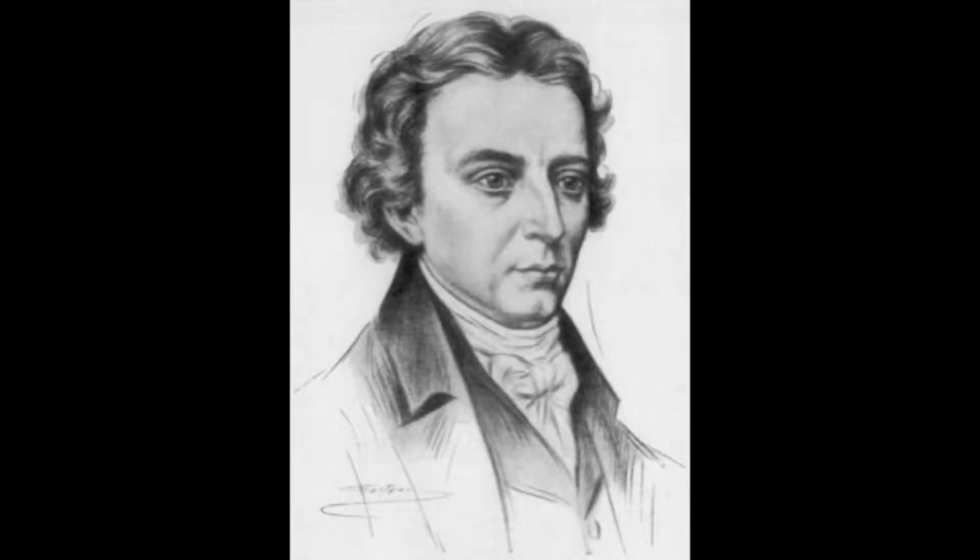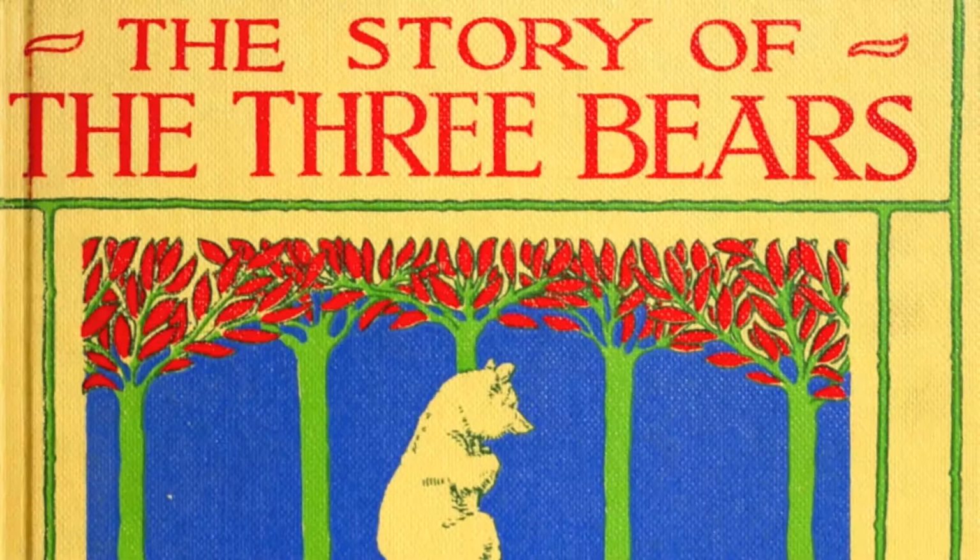Do you know the true story of Goldilocks and the Three Bears? This story is a lot darker than the one you may know. In 1836, Robert Southey wrote a story called The Story of the Three Bears.